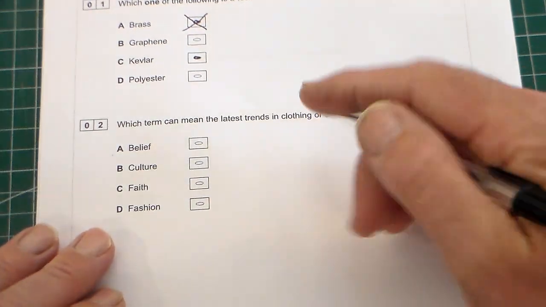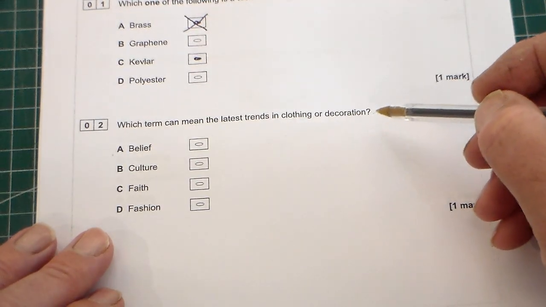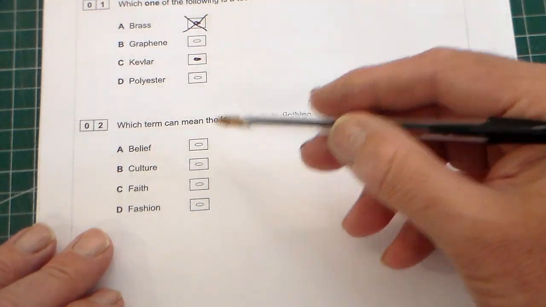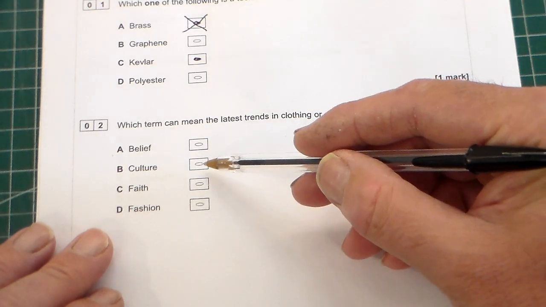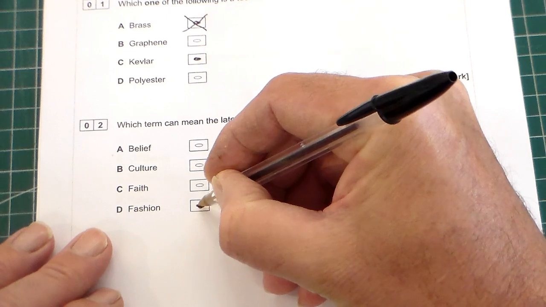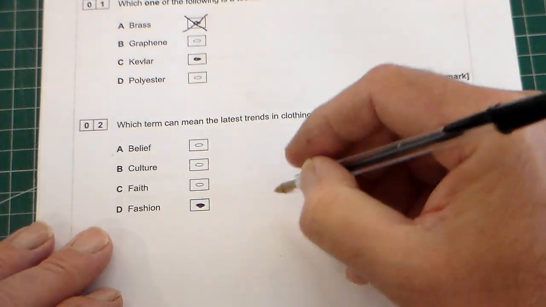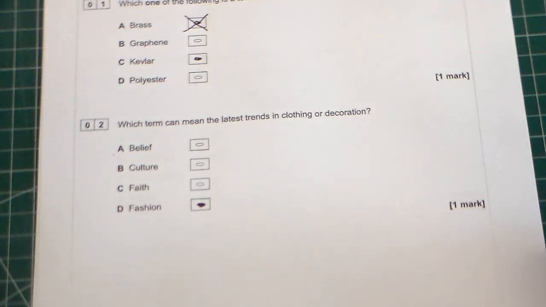Next question. What term can mean the latest trends in clothing or fashion, or clothing or decoration? I've just told you the answer. Belief, culture, faith, and the answer there is fashion. So we've done that. On to the next page.